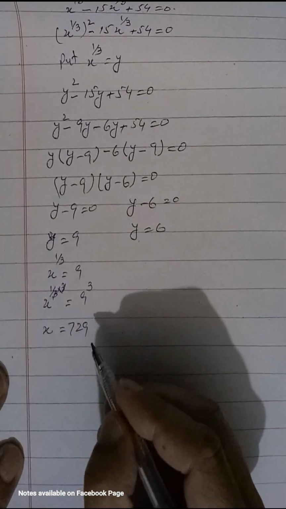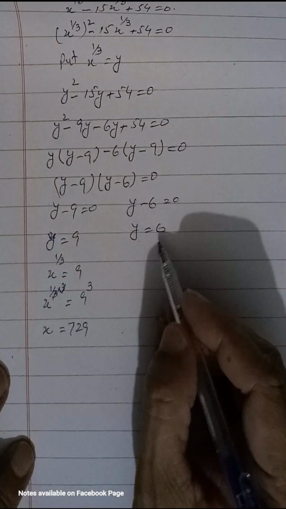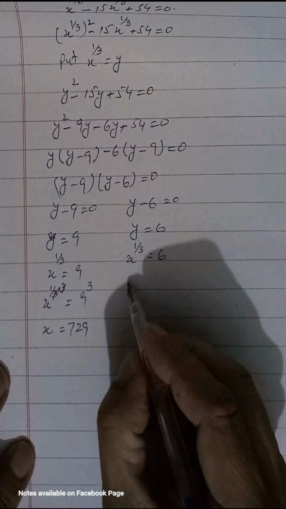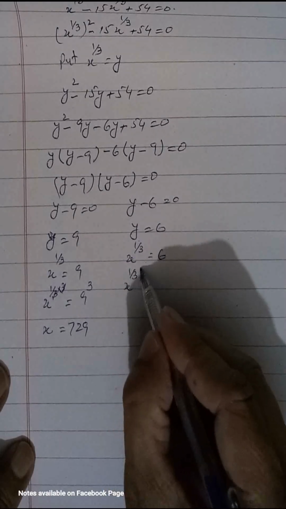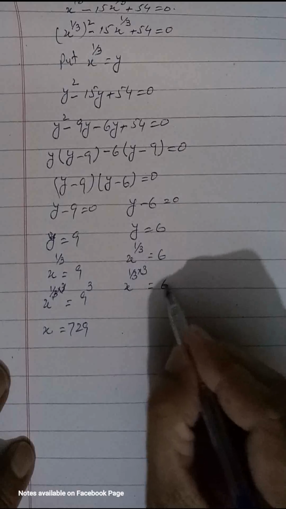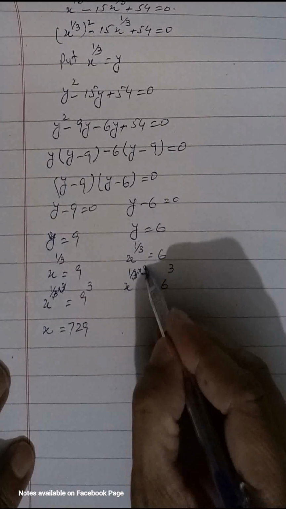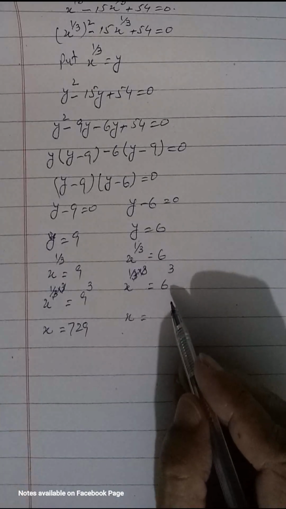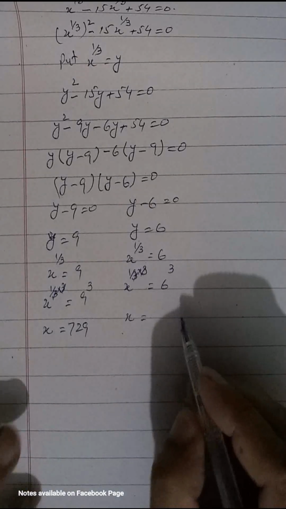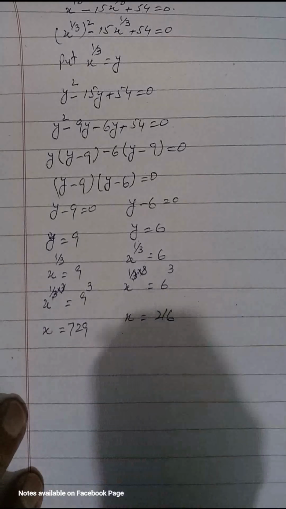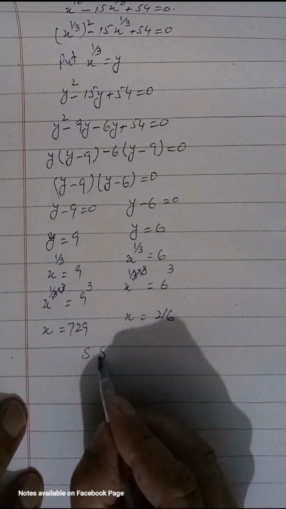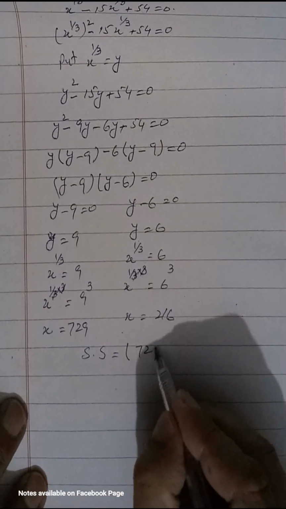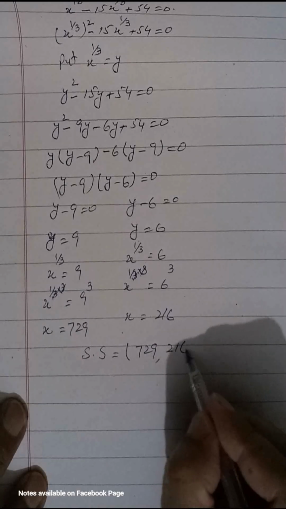And the other is y is equal to 6, x power 1 over 3 is equal to 6. x power 1 over 3 multiplied by 3 is equal to 6 power 3. We get x is equal to 6 power 3 is equal to 216. Hence the solution set of question 4 is 729 and 216.